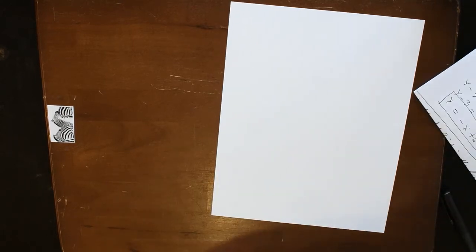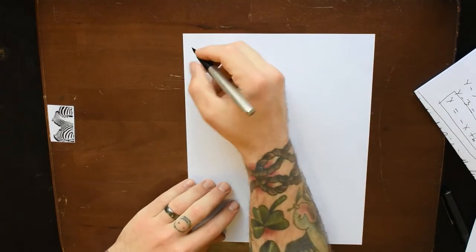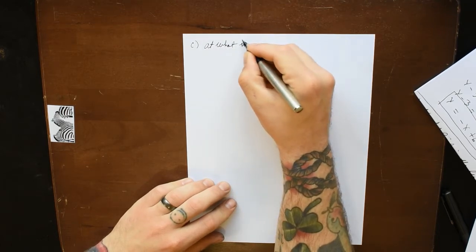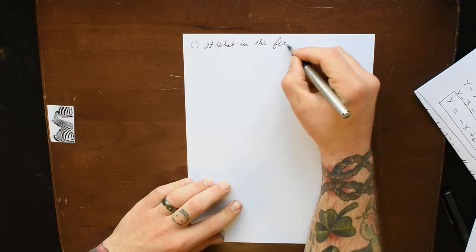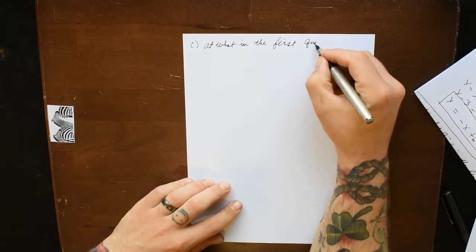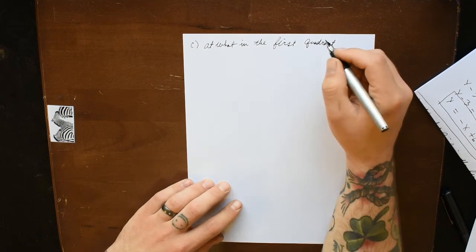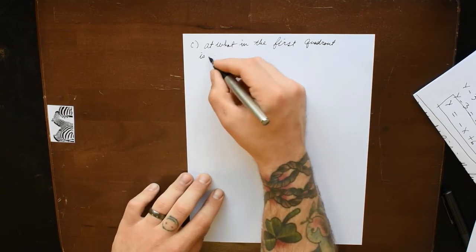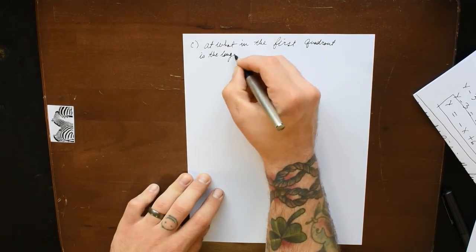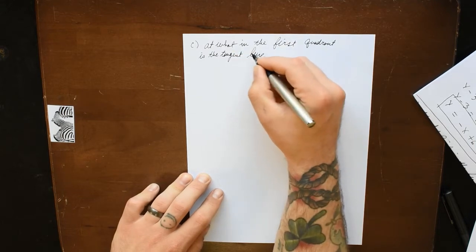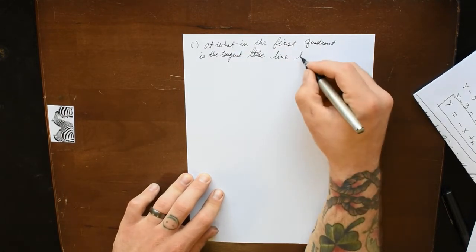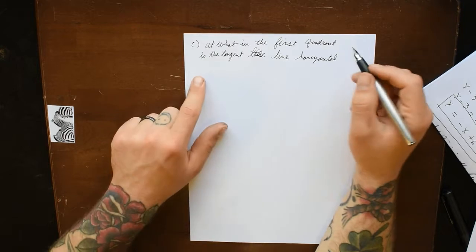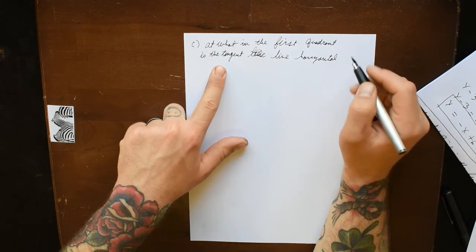I've covered up my notes. What part C wants us to do is find at what point in the first quadrant is the tangent line horizontal?